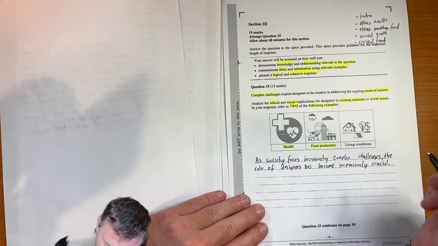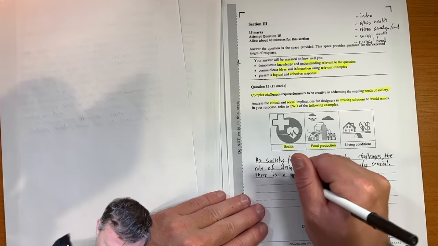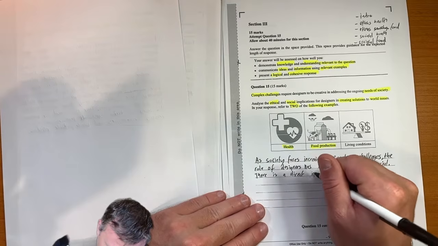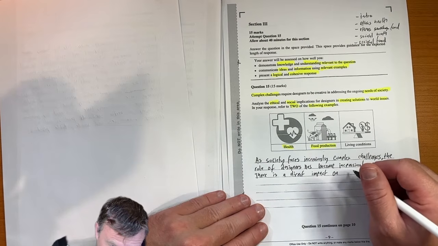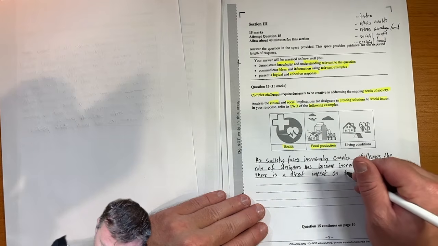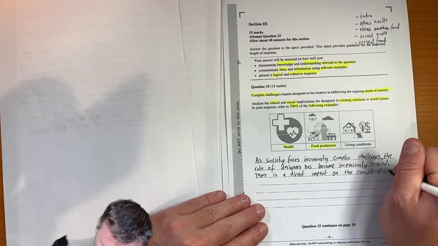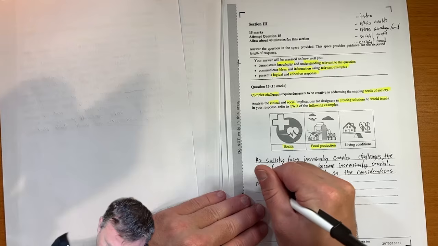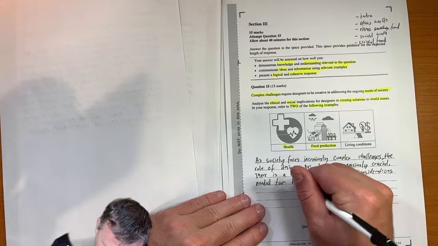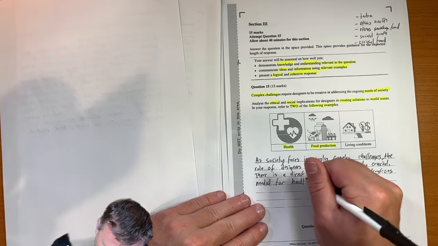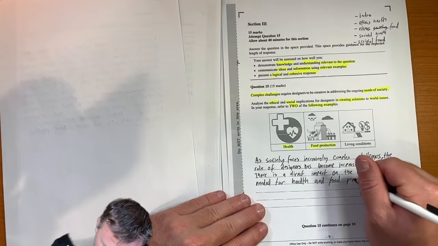There is a direct impact on the considerations needed for health and food production.